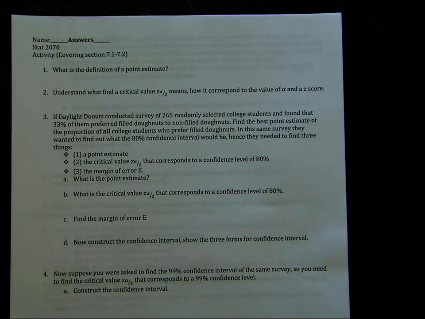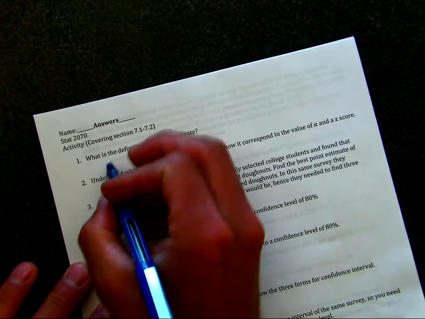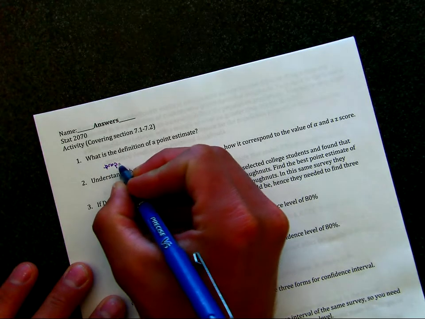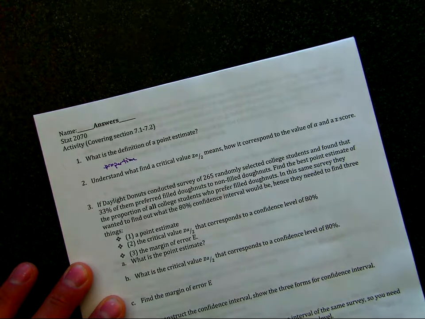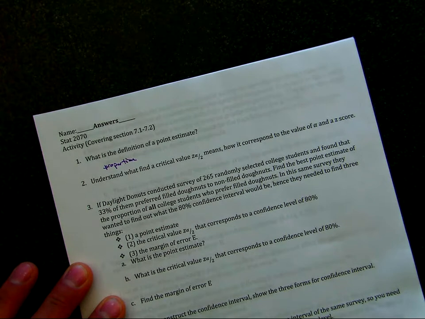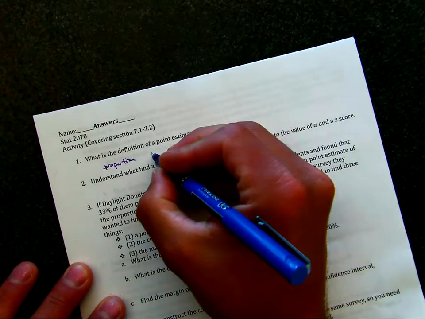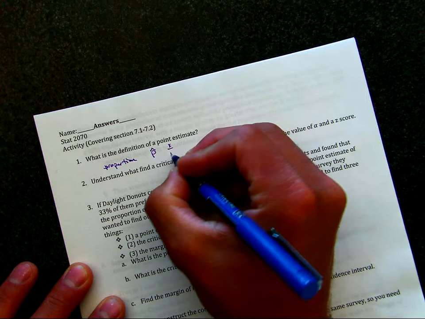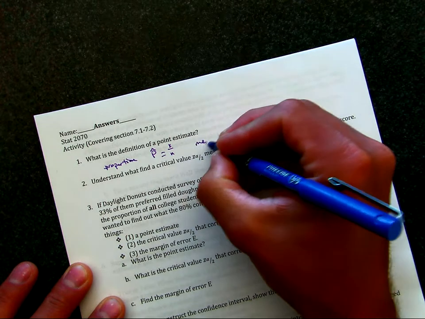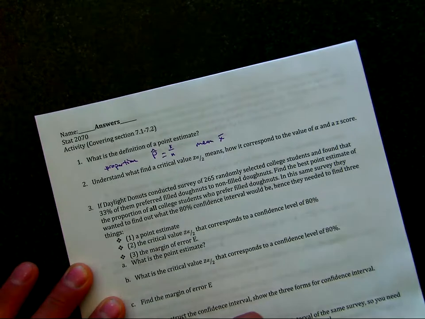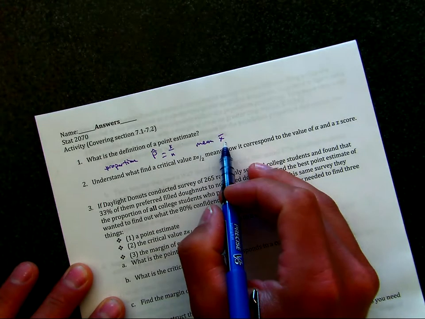The first one is asking, what is the definition of a point estimate? Well, a point estimate is a single value or point used to approximate a population parameter. So in other words, it usually comes from your poll or your sample. For example, in doing a proportion, the best single value that you come up with might be p hat, x over n. If it was a mean, it might be x bar, right? This and this are both from the sample.